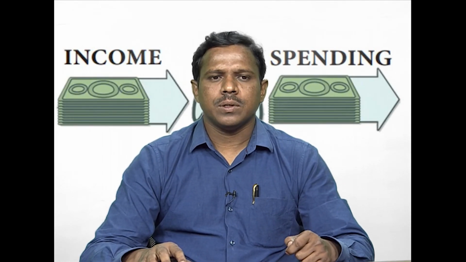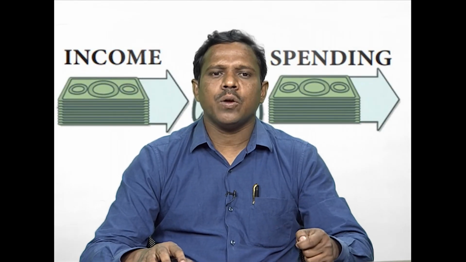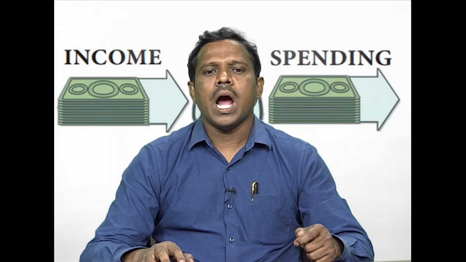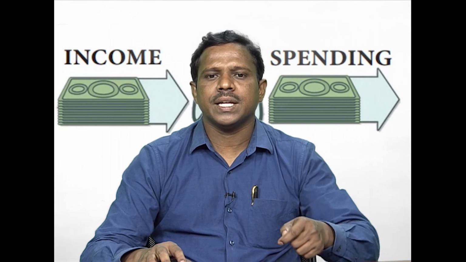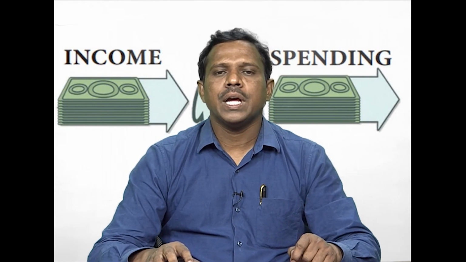Like the average propensity to consume, from this APS we can easily understand how changes in income levels are affecting saving behavior within the economy. We are going to analyze this from the average propensity to save. Then coming to the marginal propensity to save.